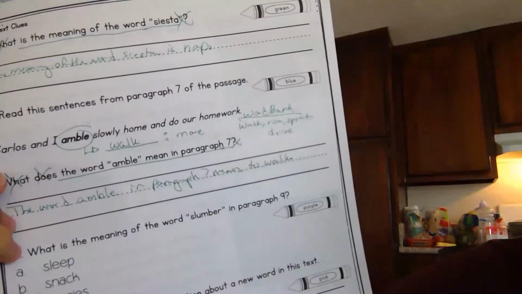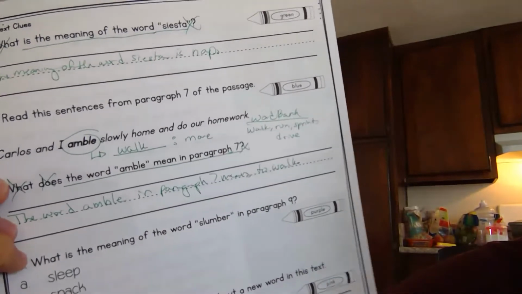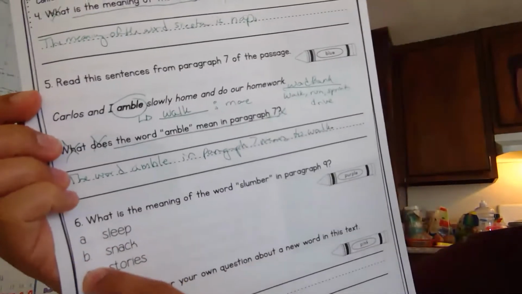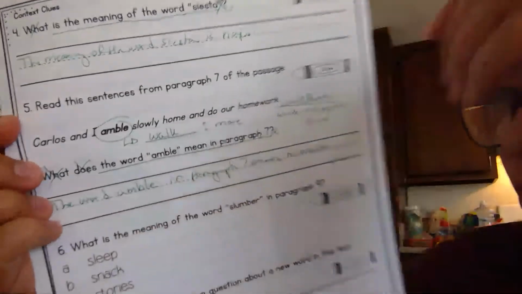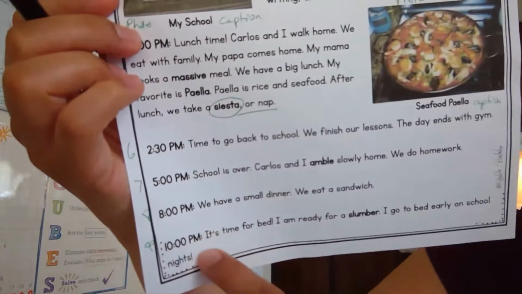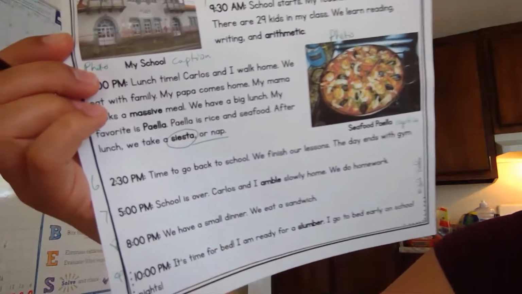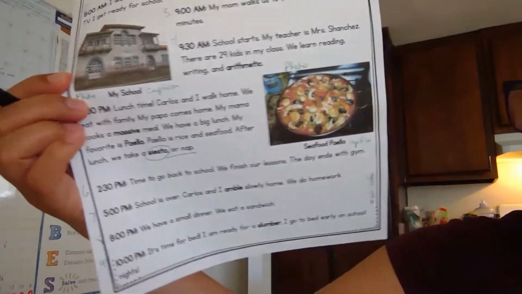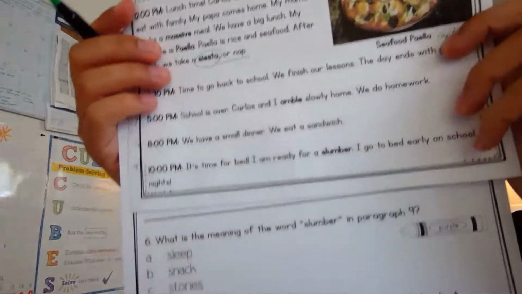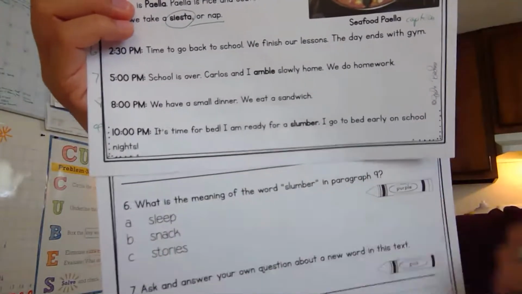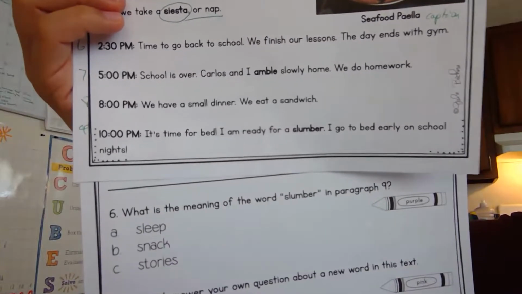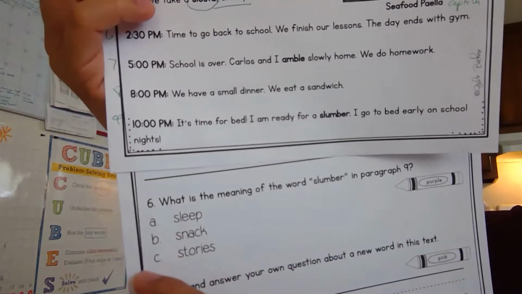What is the meaning of the word slumber in paragraph 9? Is it A, sleep, B, snack, or C, stories? So I have to refer back to paragraph 9. 10 p.m. It's time for bed. I am ready for slumber. I go to bed early on school nights. So does slumber mean sleep, snack, or stories? And again, you can just type the letters A, B, or C.